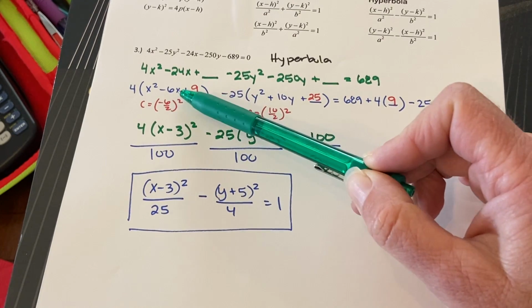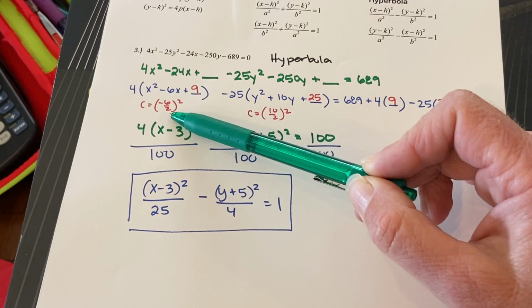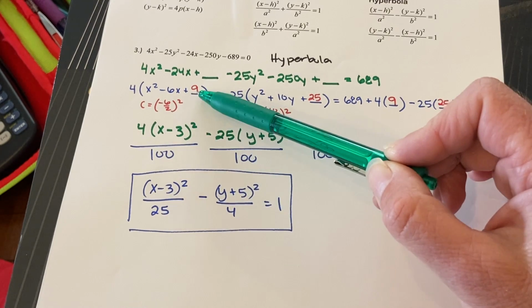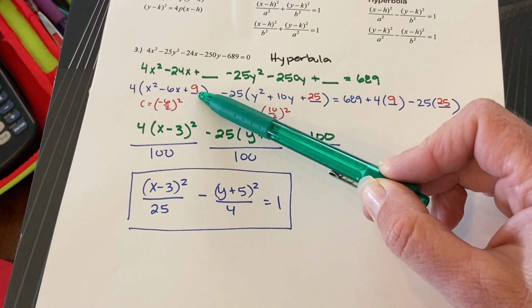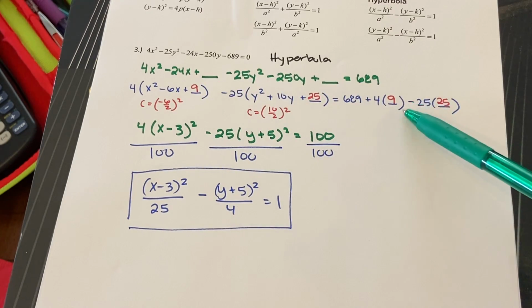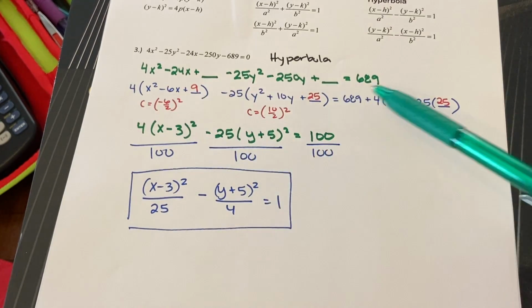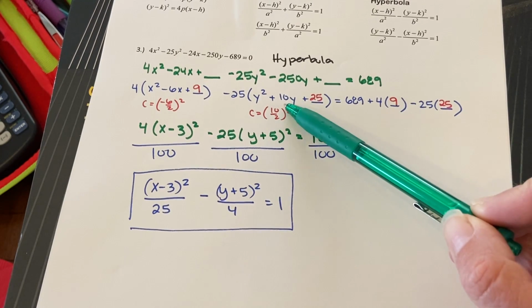So then I've got to find my c. I'm going to take my b over 2 squared. Negative 6 over 2 squared is going to give me a 9. So if I add 9 onto the left-hand side, I have to add 9, but with that times 4 on the right-hand side.